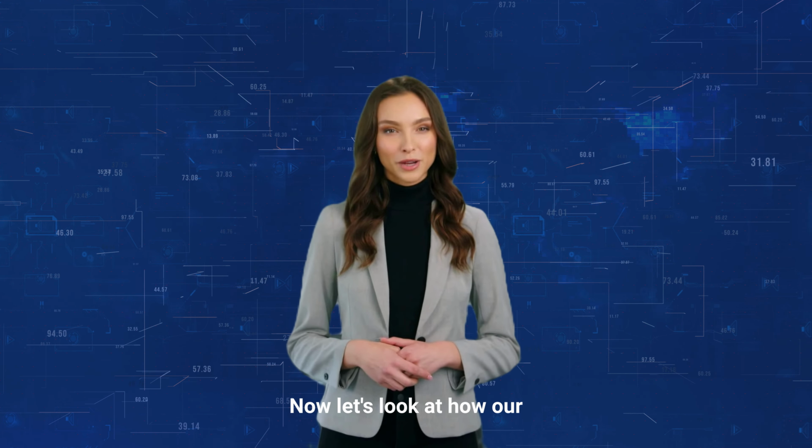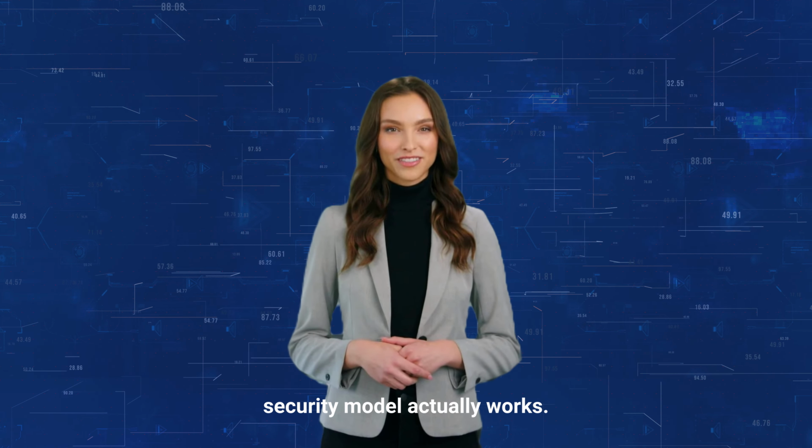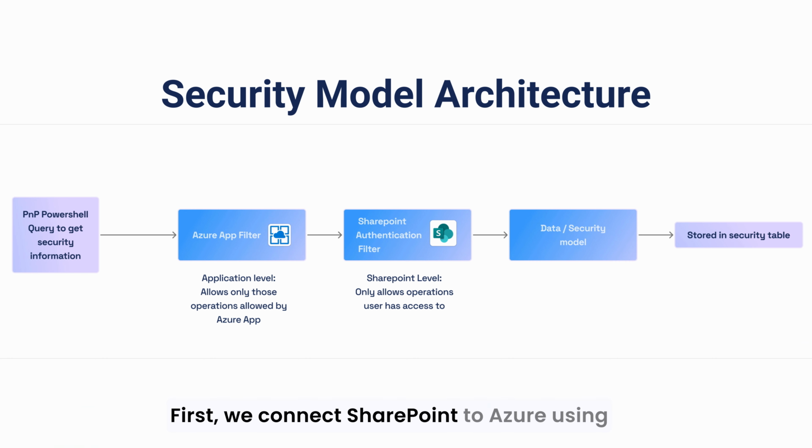Now let's look at how our security model actually works. First, we connect SharePoint to Azure using the Azure application, where we define filters to ensure only authorized queries are allowed. Once Azure authenticates the query, SharePoint performs additional permission validation. When both checks pass, the system retrieves security data and stores it in an access table. This table gives us a clear picture of who has access to which documents and at what level.